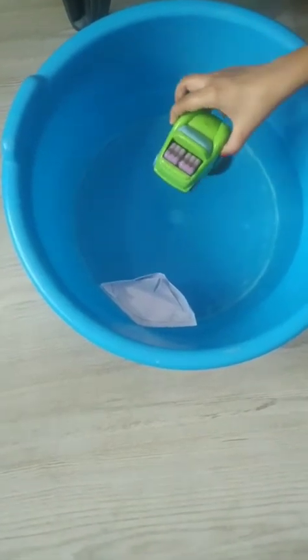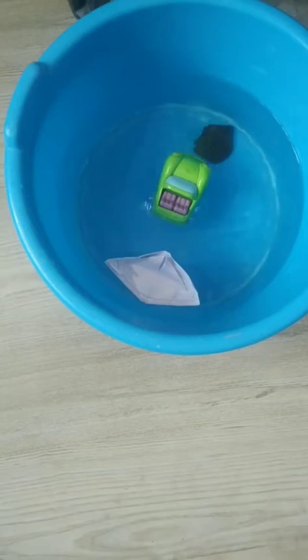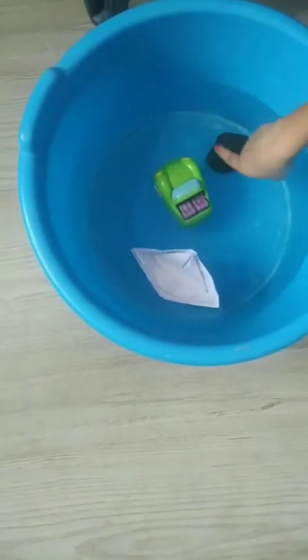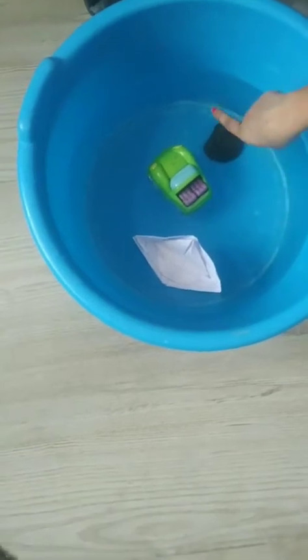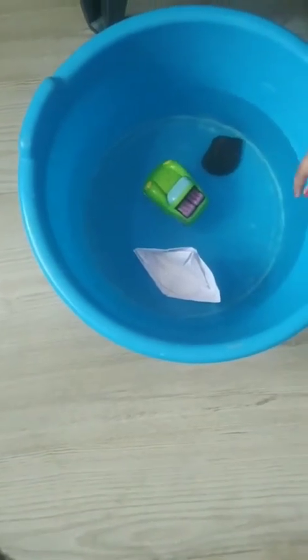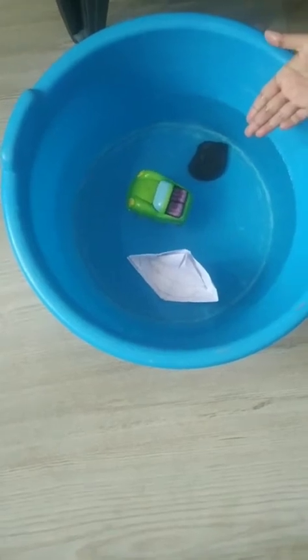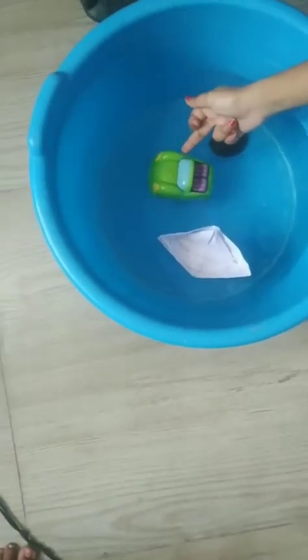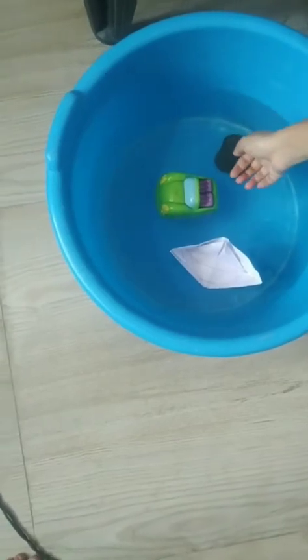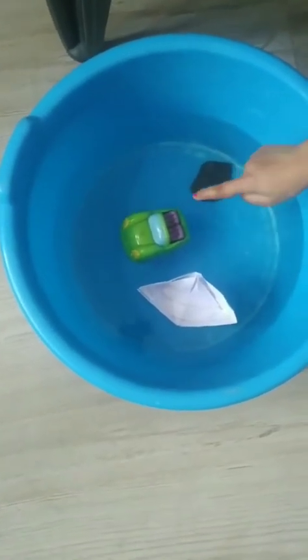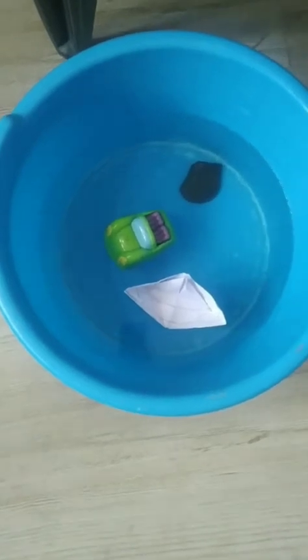Let's see. It is floating. Now can you tell me why it is floating? Because the car is lighter than the water. That is why it is floating.